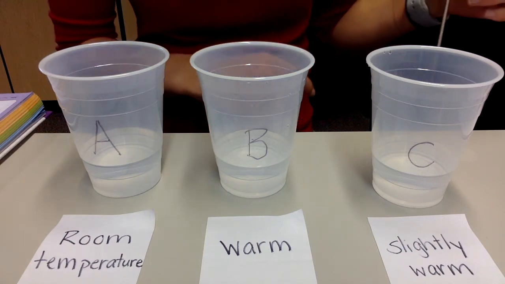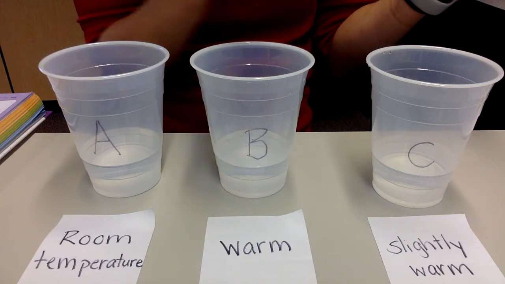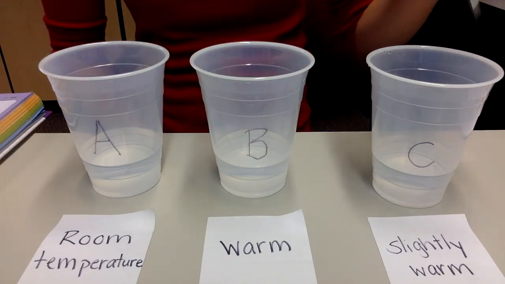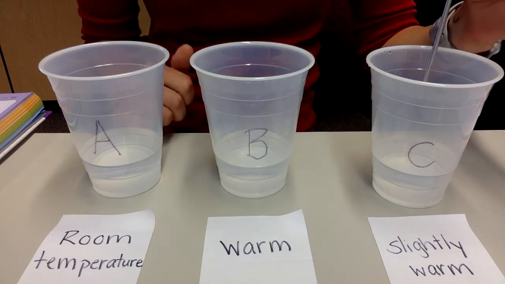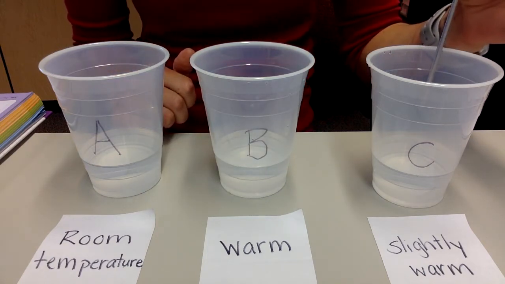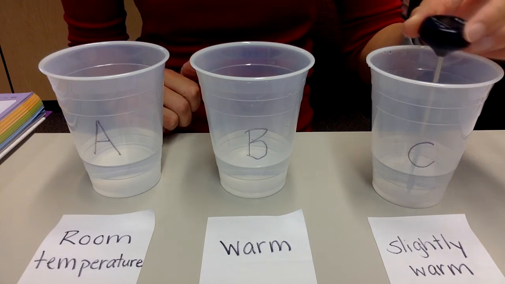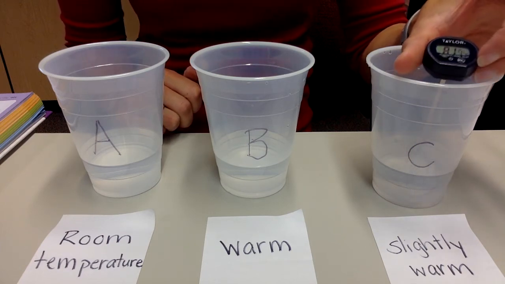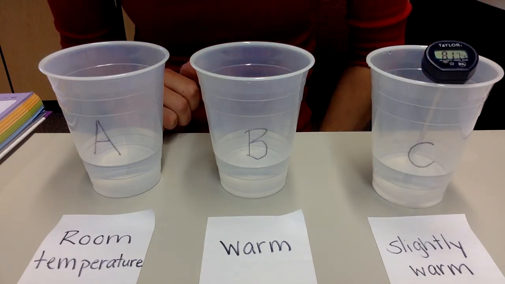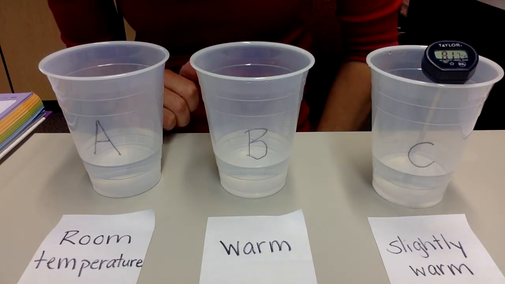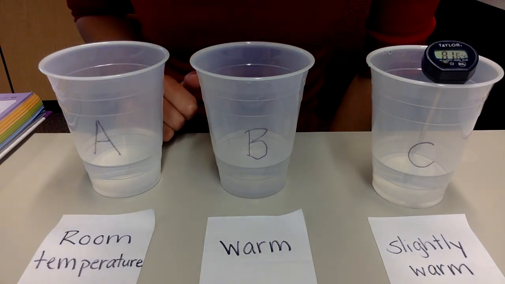Now let's move on to the slightly warm water. It's kind of in between the two as far as temperature, so let's see if that actually comes to be. We should find something hopefully that's between 69 and 99. If I put my thermometer in, tipping it towards you so that you could watch it, we're at 81 degrees, 81.7, 81.6.